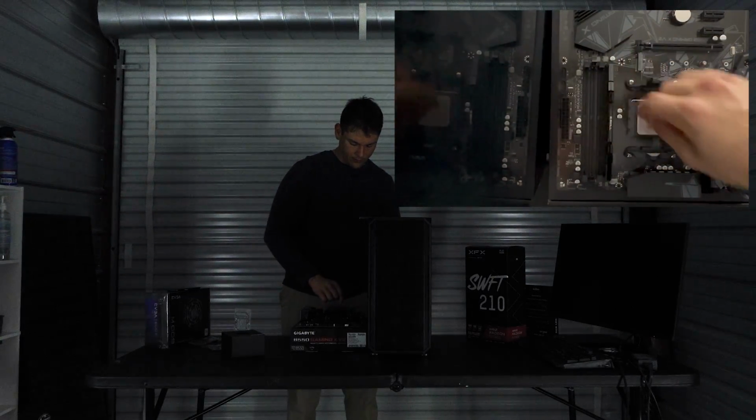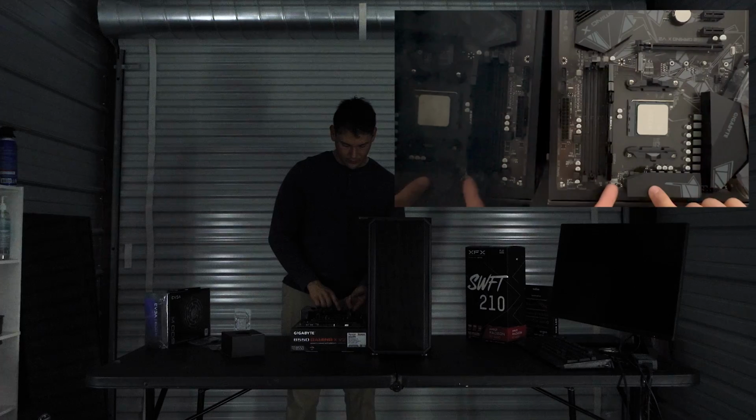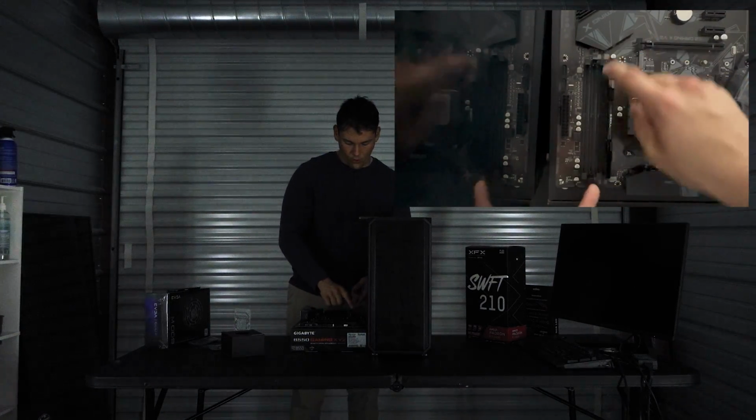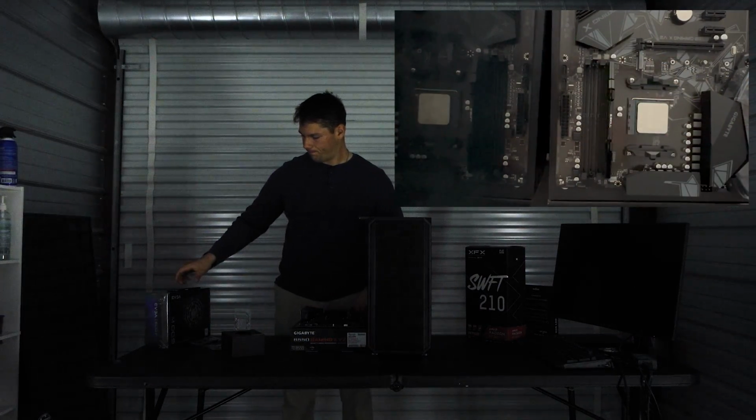You can try and pull it out, nothing. You also notice on the sides it's clicked in all the way. So we're good to go on that one. Now we're going to put one in B1.